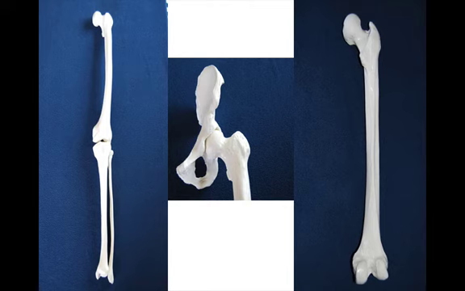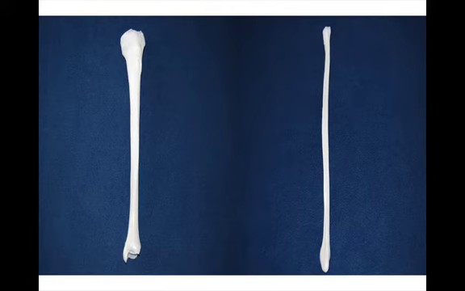So on this slide, far left, I have the femur, the bone of the thigh, connecting to the tibia and the fibula, the two bones of the leg. In the image of the center there, we see the pelvis connected to the head of the femur. And then far right, I have the posterior view of the femur pictured there, the bone of the thigh. On this slide, we have the tibia on the left. That is the medial bone of the leg. And on the right is the fibula, the lateral bone of the leg.